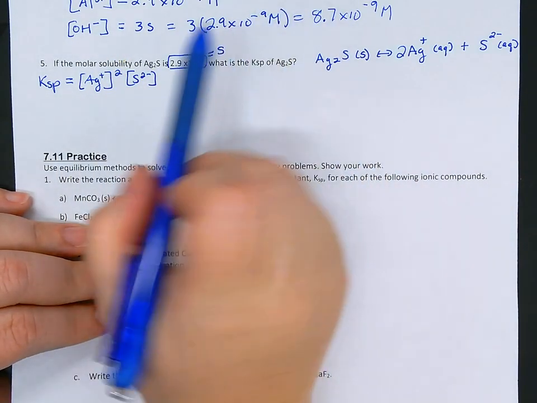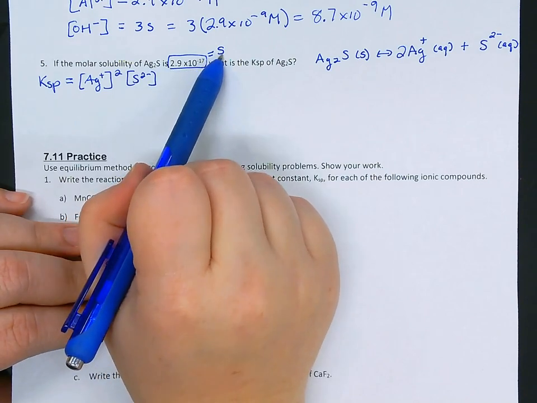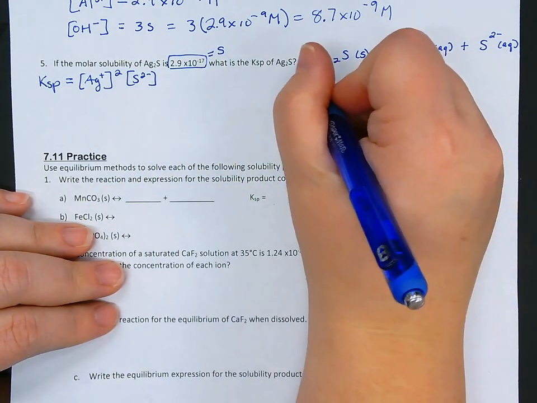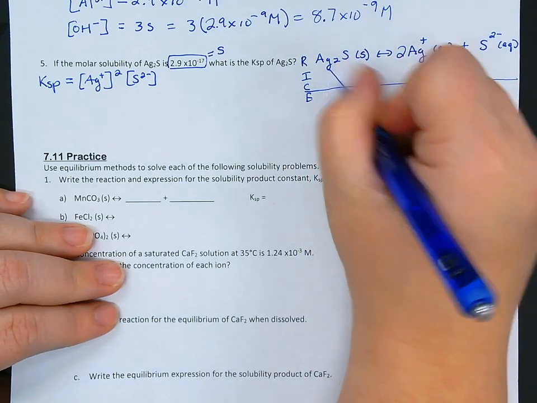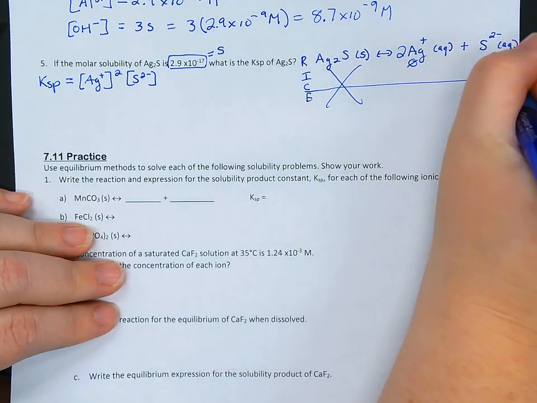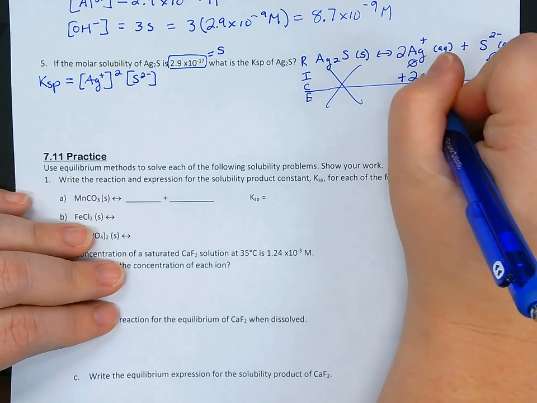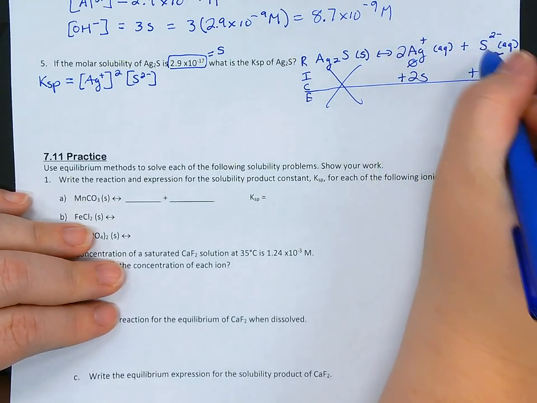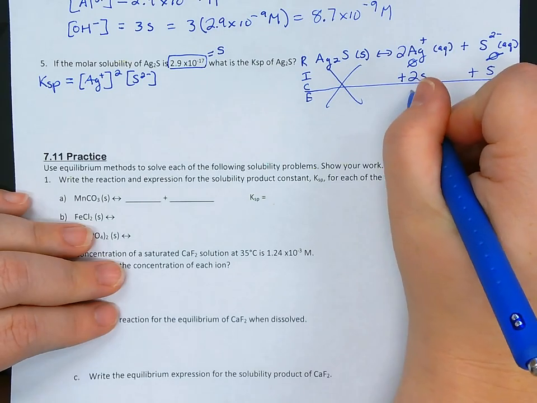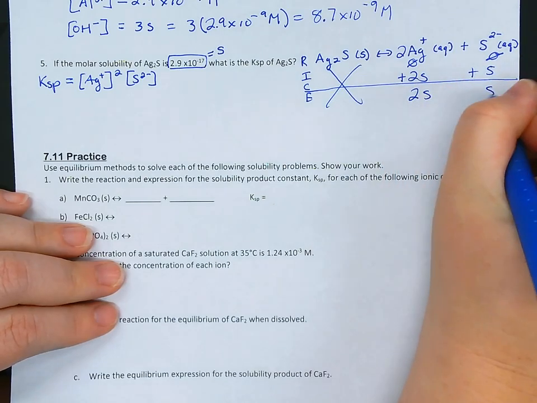Now, we know our molar solubility. We know what S is. So let's just look at this. If we had our little rice table, if we started with 0, we'd add 2S here because of the coefficient and add S there. And this is just the solubility, not sulfur. Okay, so don't mix those up. So we get 2S and S.